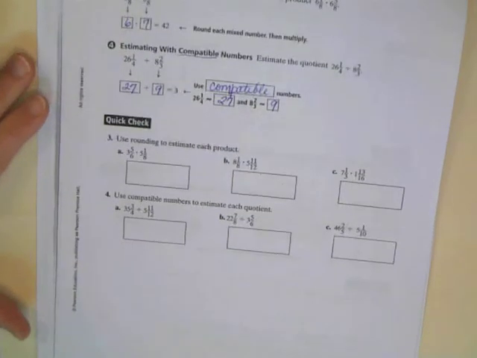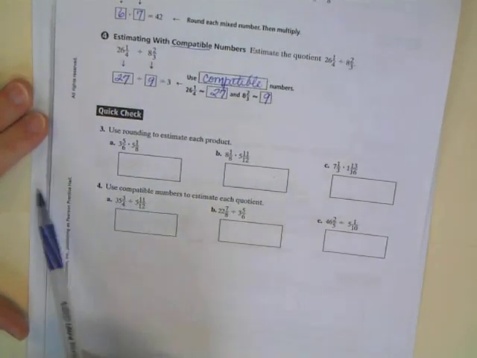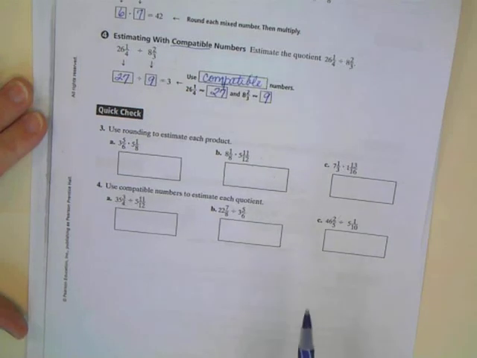We have a few more quick checks here. At this point, you need to be sure that all the quick checks are done and ready to review in class. Please bring in any questions that you might have.